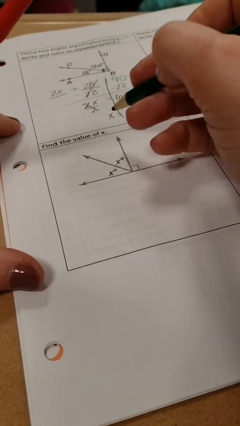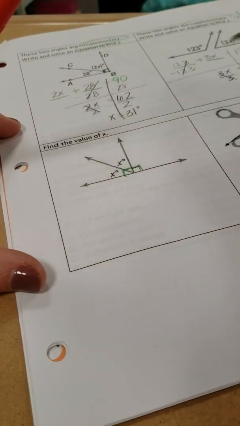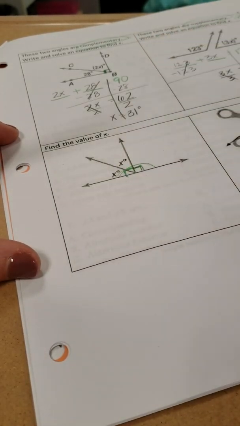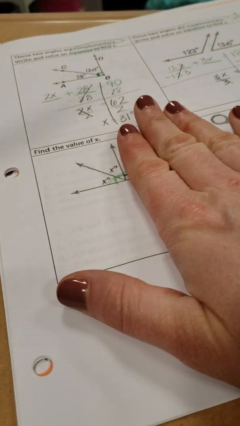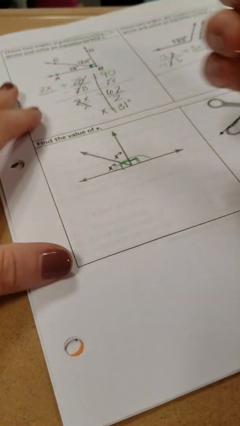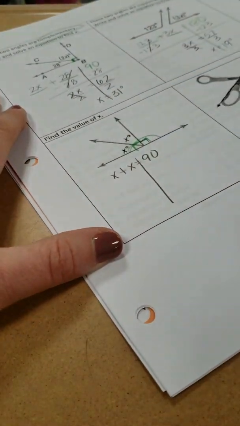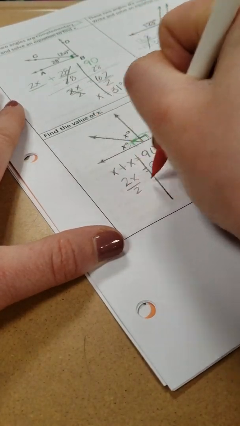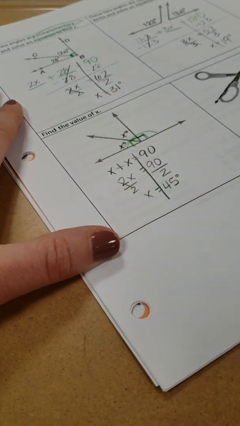In this one, we're solving for the value of x. There's two things I can notice. If this side is 90 degrees, that also means this side is 90 degrees because 90 plus 90 equals 180, which is the whole thing. So if I do that, I could cover up this part of the picture and know that these two angles are complementary. So x plus x equals 90. Combine like terms, x plus x is 2x equals 90. Divide through by 2, and x equals 45 degrees.